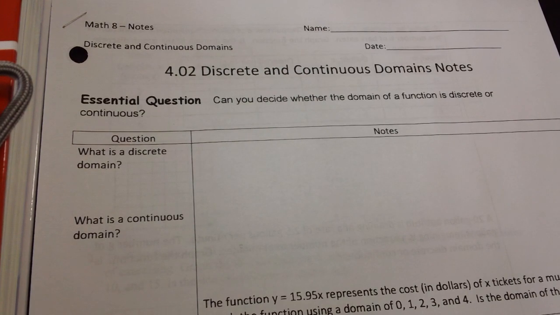Okay, 8th graders, today we're talking about discrete and continuous domains. And our essential question for today is, can you decide whether the domain of a function is discrete or continuous? So we need to first define what a discrete domain is.